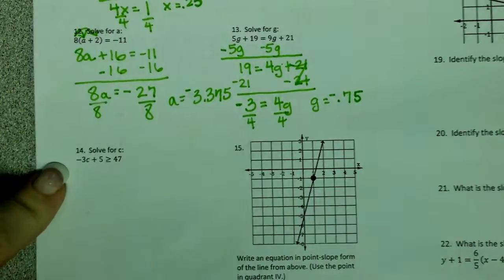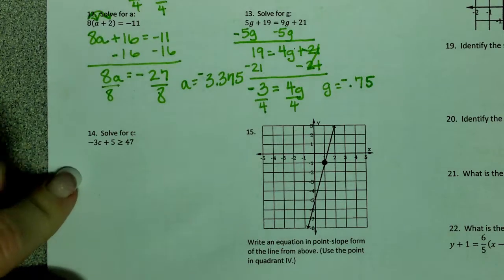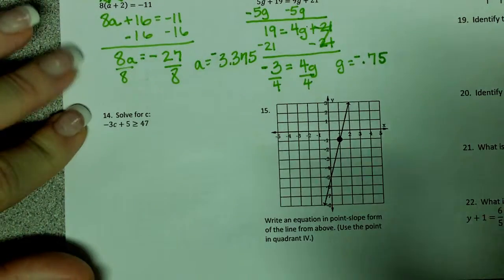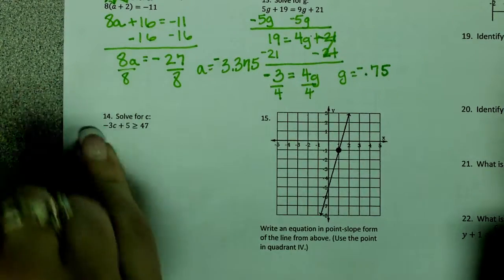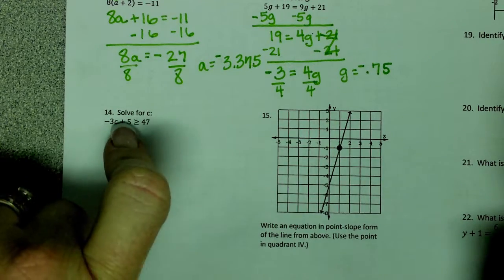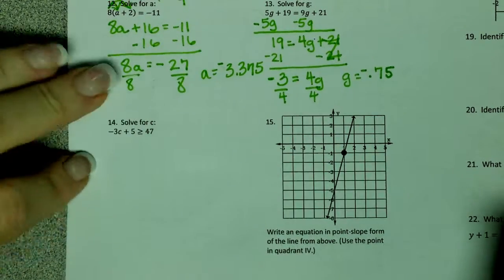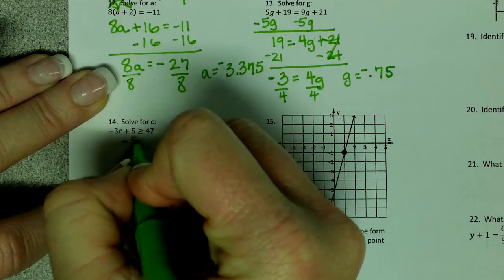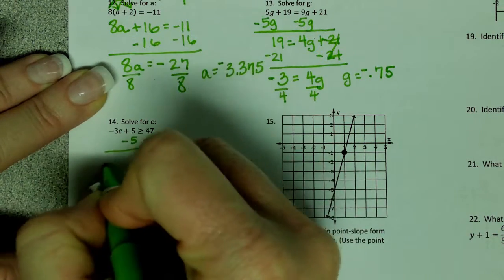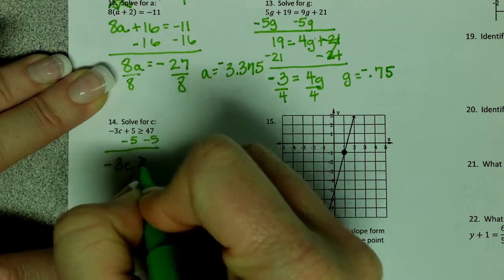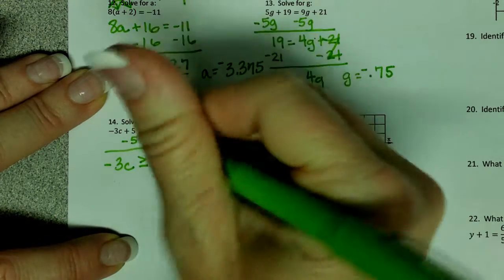Number 14, solve for C. We've got to get c by itself, but before we can deal with the negative 3 that's attached to the c, we have to deal with this plus 5. So what are we going to do with that plus 5? We're going to subtract 5 from both sides. So now we have negative 3c is greater than or equal to, what's 47 minus 5? 42.